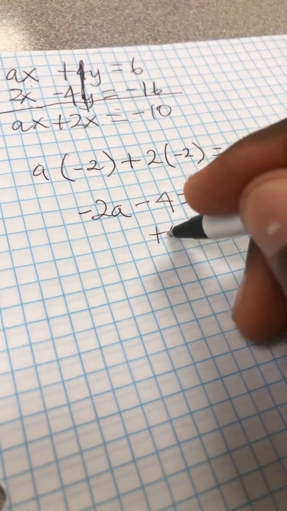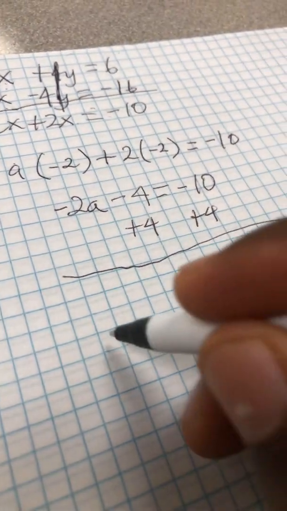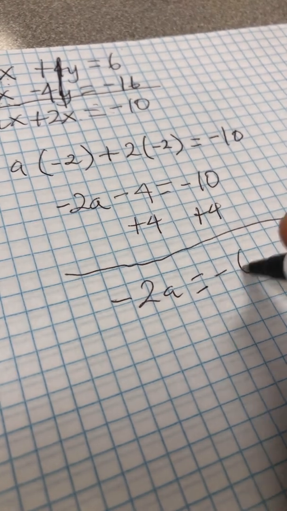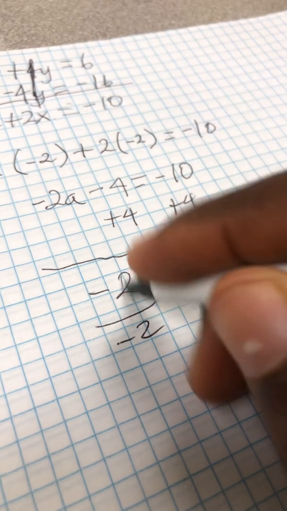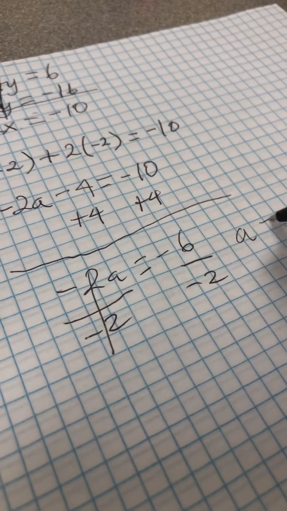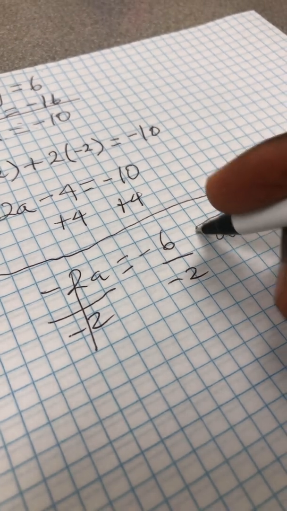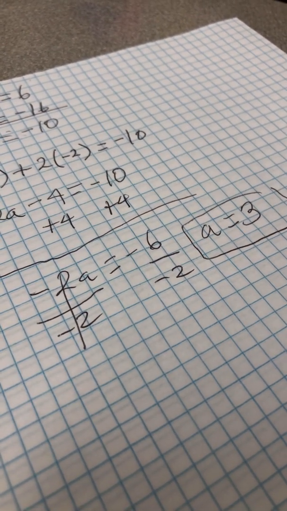I will add 4 to both sides. So I have negative 2a equals negative 10 plus 4, which is negative 6. I'm going to divide by negative 2 on both sides. So a equals negative 6 divided by negative 2, which is just 3. So the value for a is just 3.